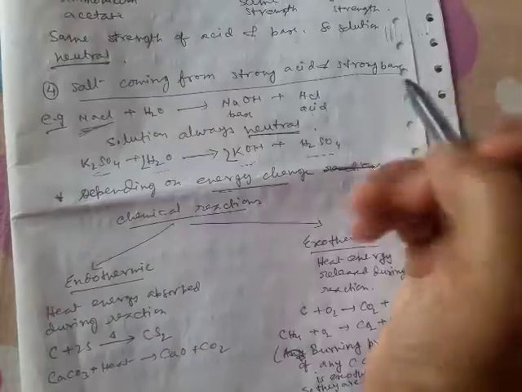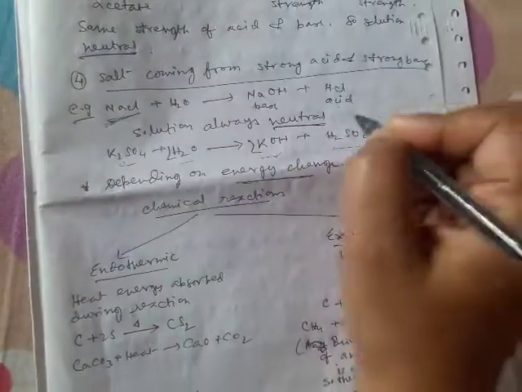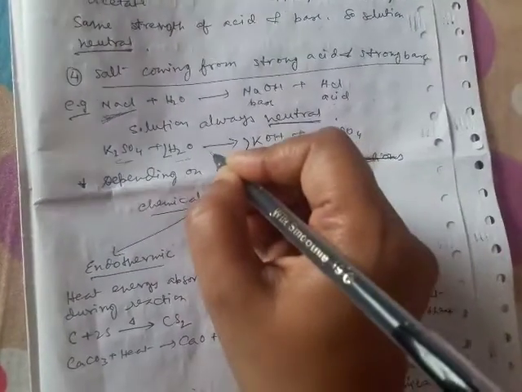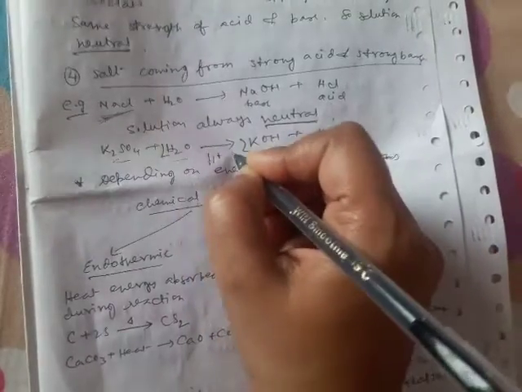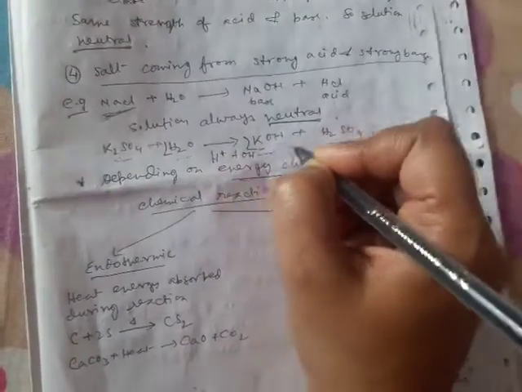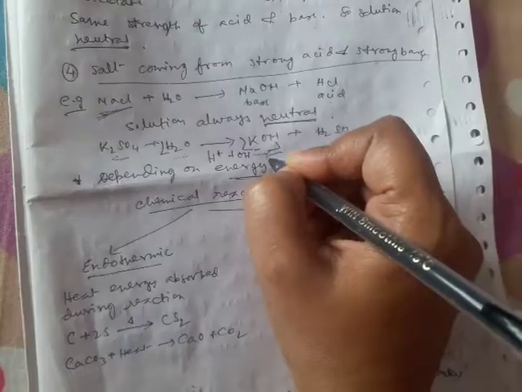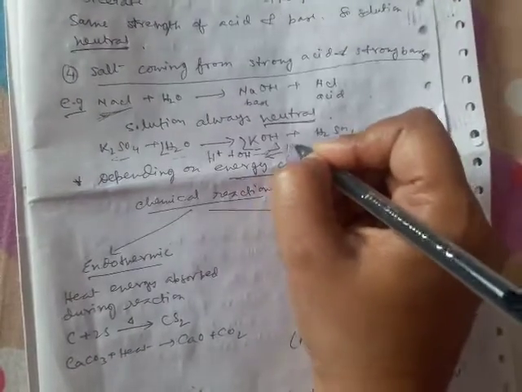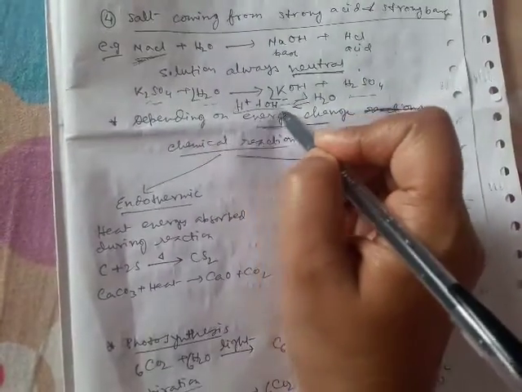So the main reaction of neutralization is the reaction between H plus and OH minus. This is a reversible reaction and there is formation of water. So this is the main reaction of any neutralization reaction.